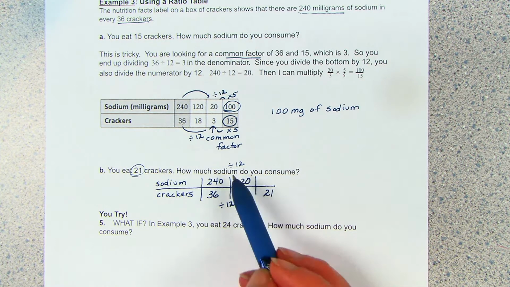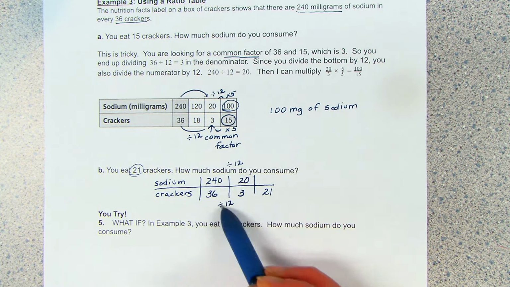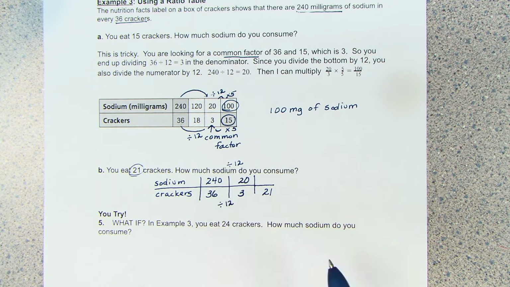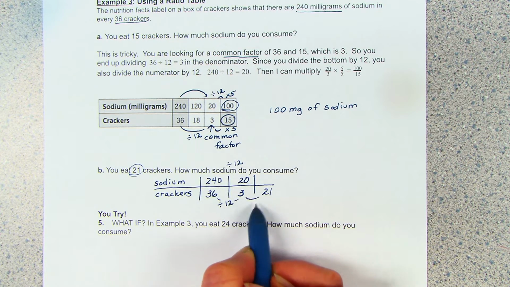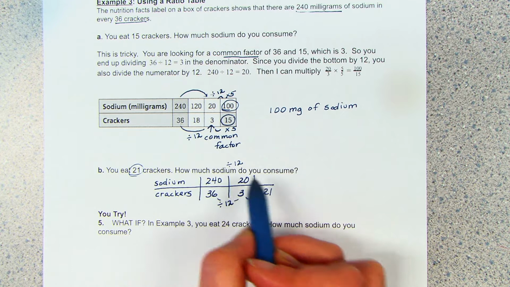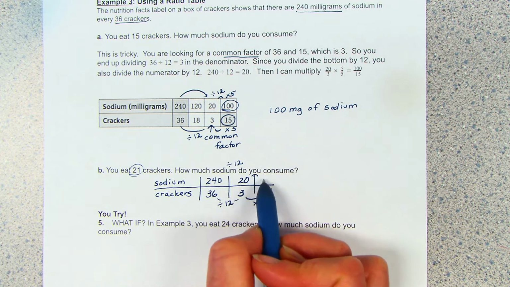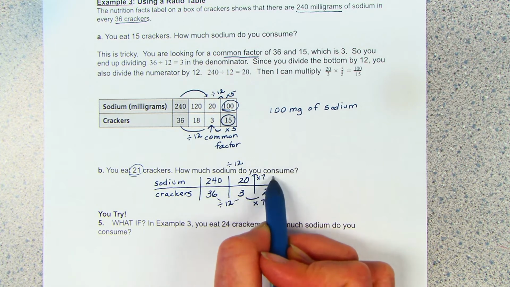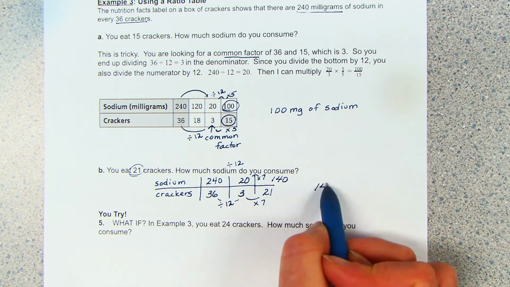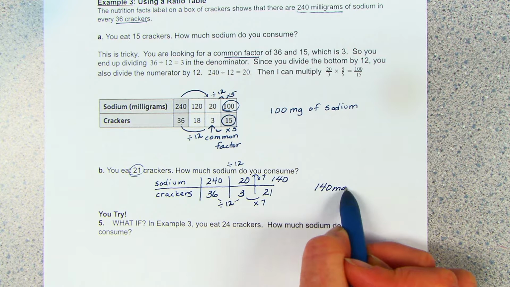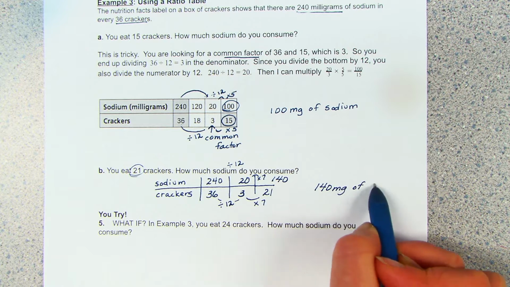All right. So you're finding a common factor. You divide both the numerator and the denominator, or the top and the bottom, by the same thing. And now to get from 3 to 21, that's times 7. So I have to take the 20 and multiply by 7. And 20 times 7 is 140. So this is 140 milligrams of sodium.